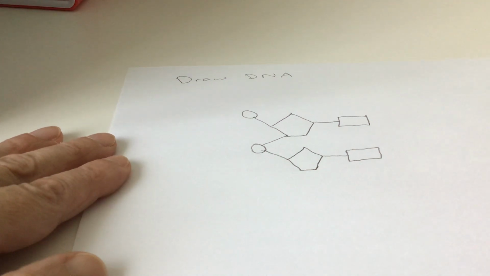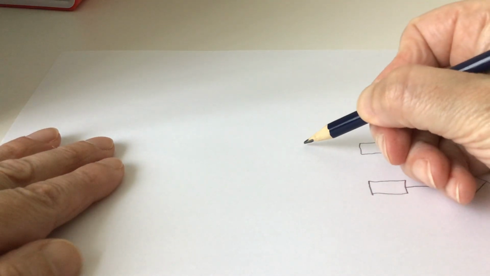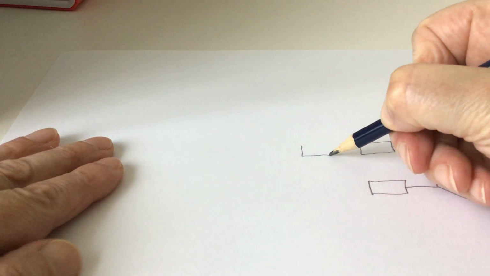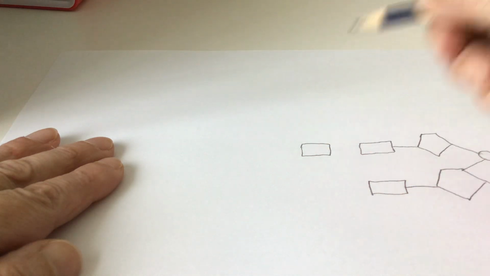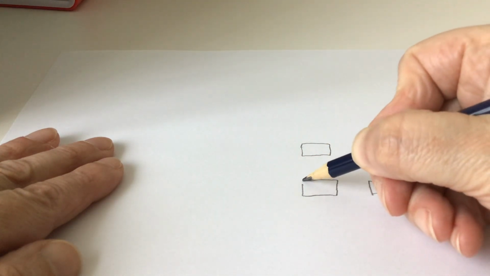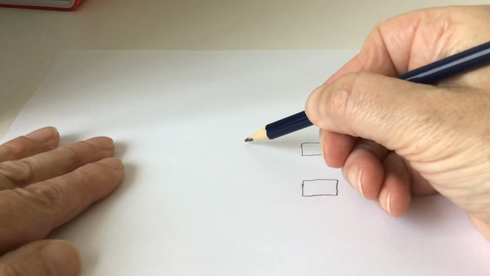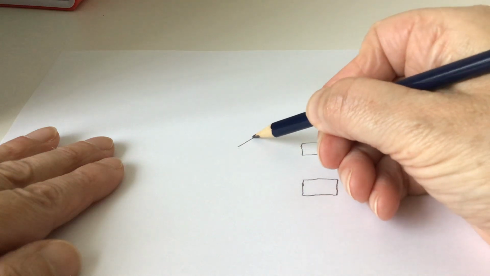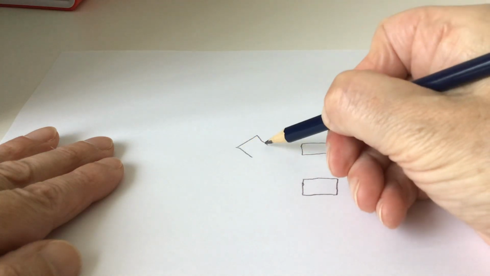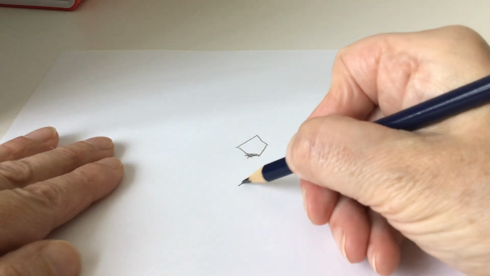To do the second complementary strand, we're going to turn our piece of paper around. So this time I'm going to start with the nitrogen containing bases, so they're on a line. Same size rectangles, no need to make purines and pyrimidines any different. And then it means that I can draw my pentagons pointing up again because my piece of paper is upside down. Same again underneath.